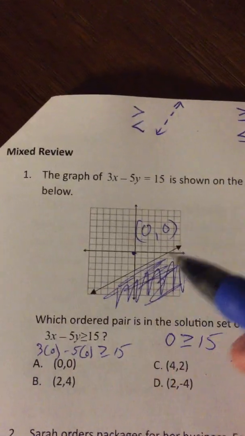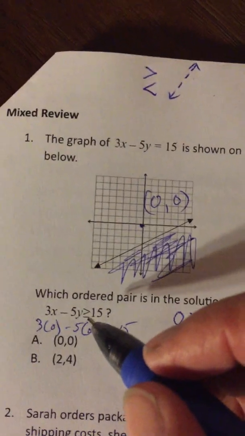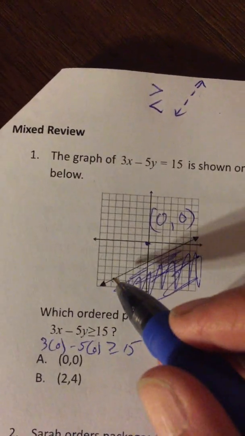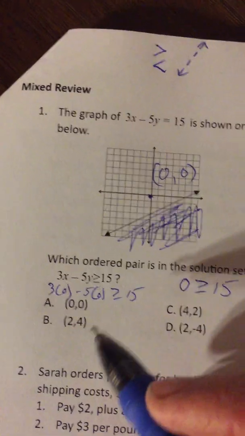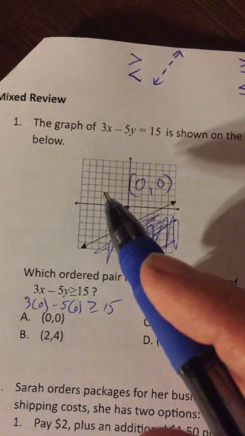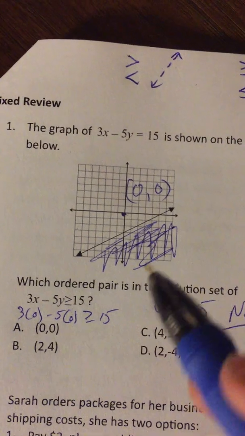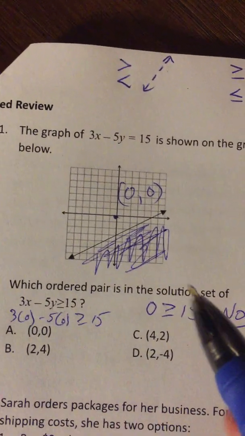Now we also need to decide, was that a solid line or a dashed line? It does have a line underneath the inequality symbol, so points that are on that solid line are also going to be solutions. So we're going to go plot these points and see if they fall in the not solution or the solution side. And we're looking for the one that's in the solution.